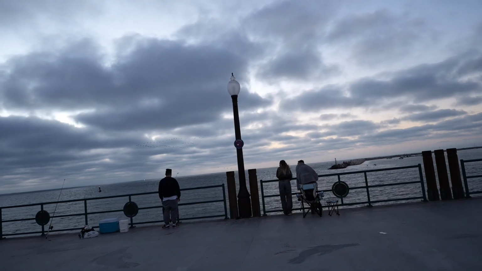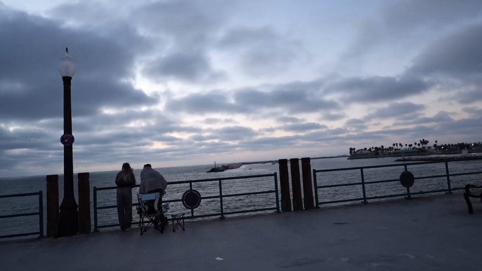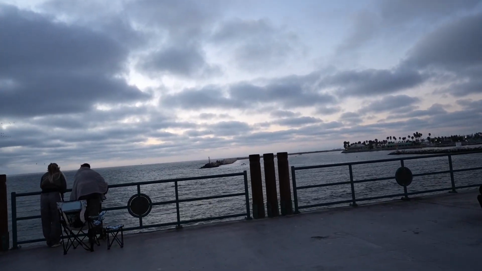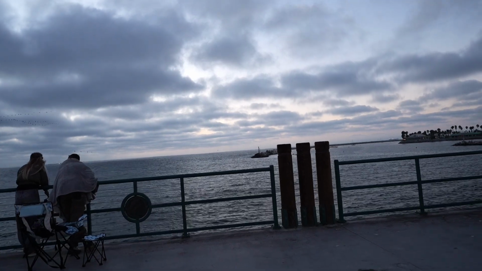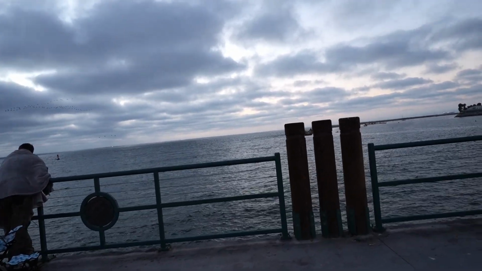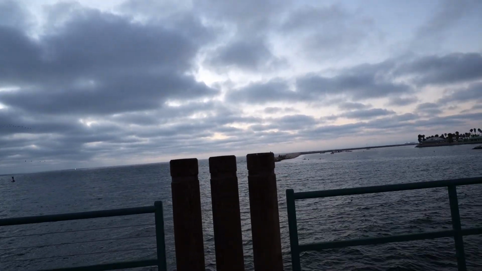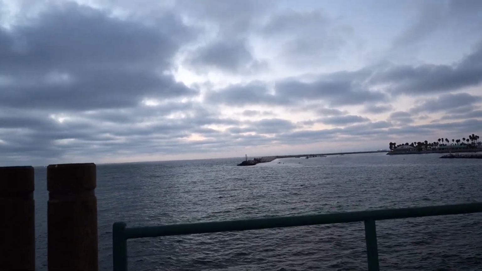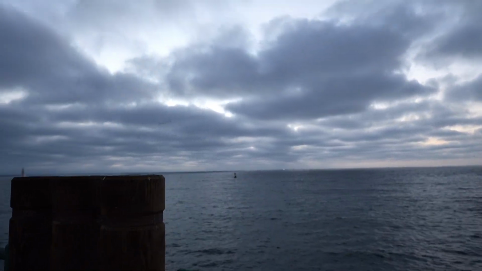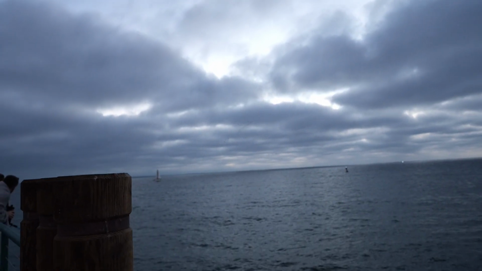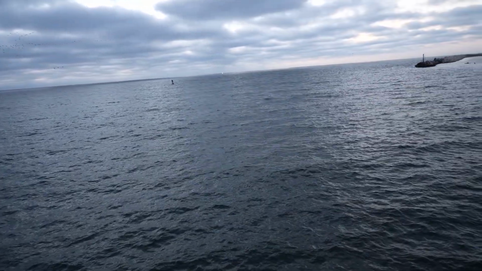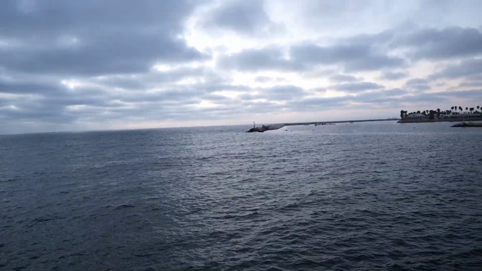I've been living here since I think I was 15 years old, and I always used to come over here as a kid. I actually worked at the Redondo Beach Pier. I used to work in the arcade and cash in all the tickets. But check this out. Damn, beautiful day.